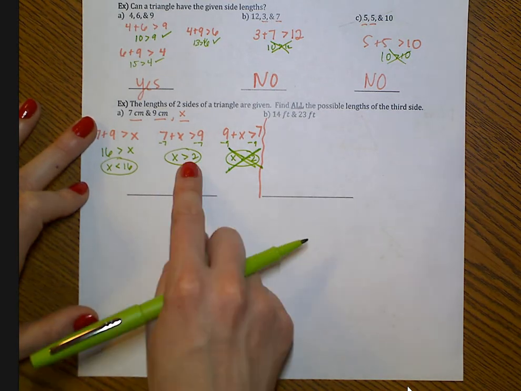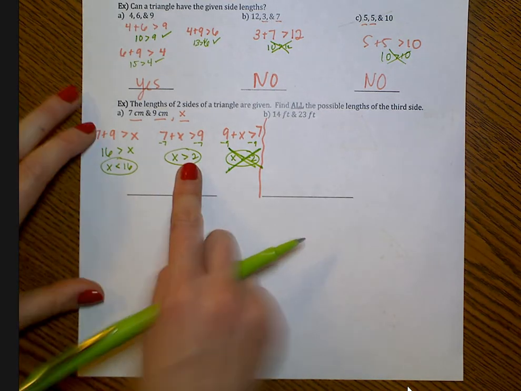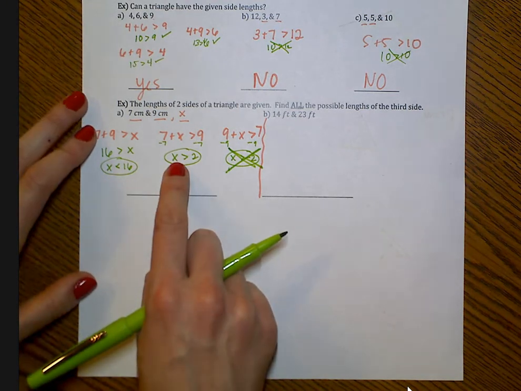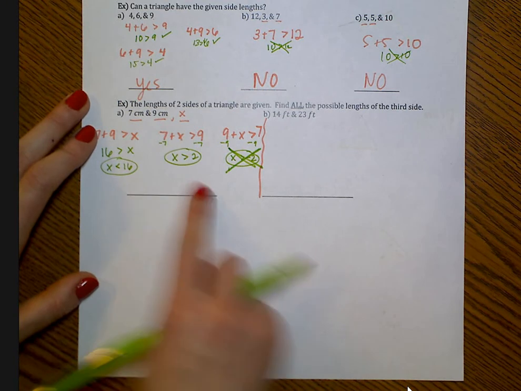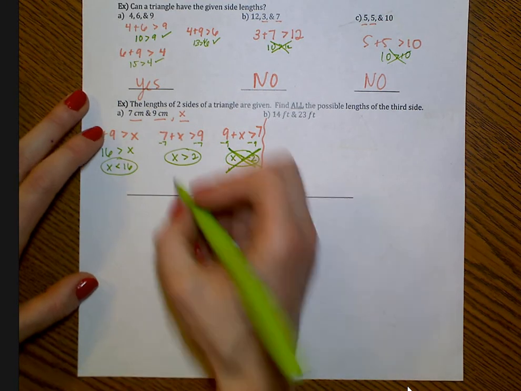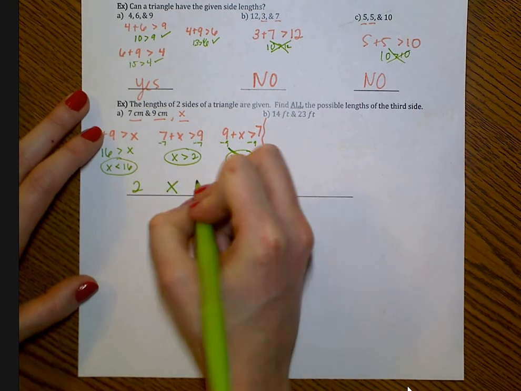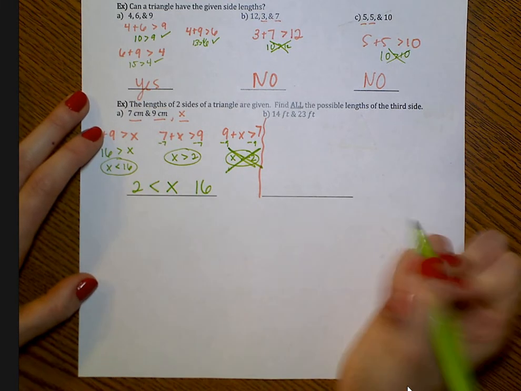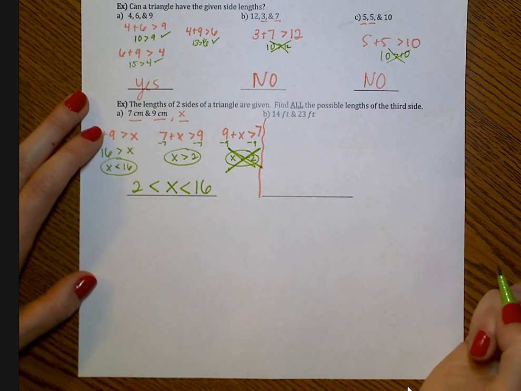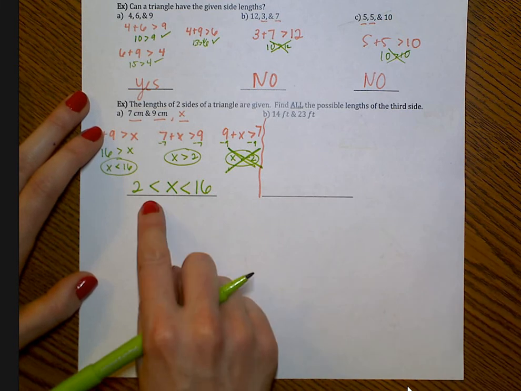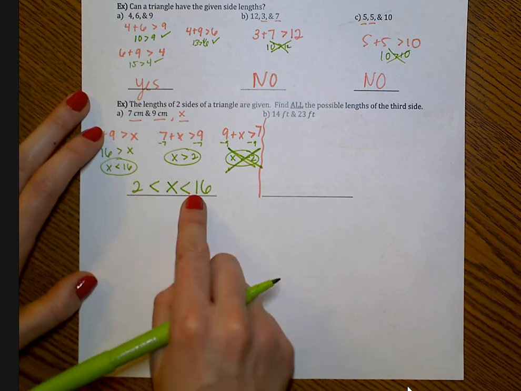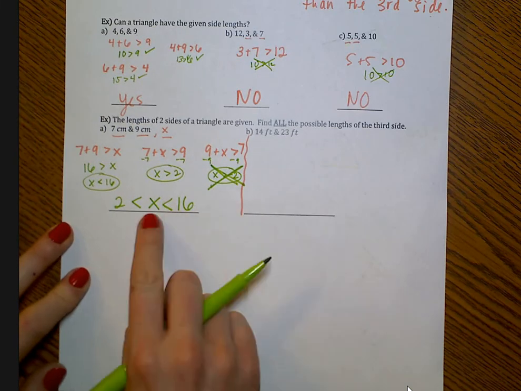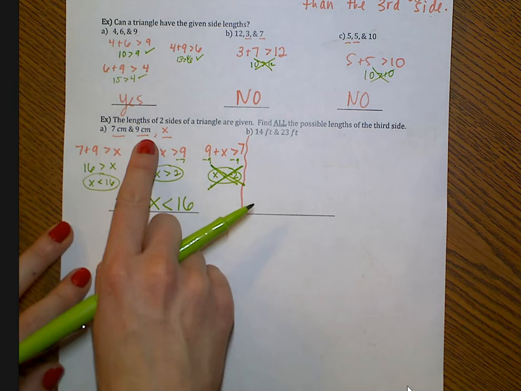These tell me where my third side length has to be. It has to be a number that's smaller than 16, and it has to be a number that's bigger than 2 to complete the triangle. So here's how I'm going to write that. I'm going to write it as a compound inequality, which is like x is between 2 and 16. I want x to be bigger than 2 and smaller than 16. Realize that these are always going to be less than signs, and they should definitely point the same way. I mean, they're both less than, so point them the same. That's the range. Any number between 2 and 16 would complete the triangle.